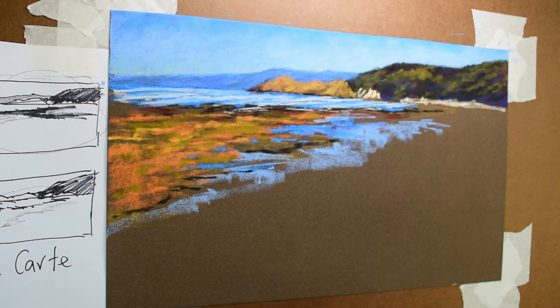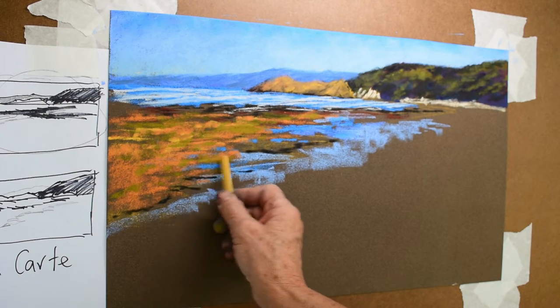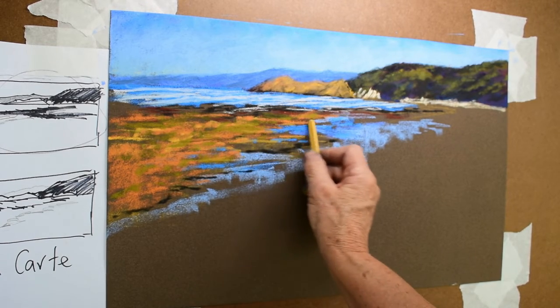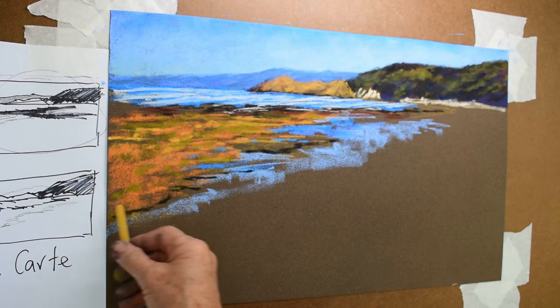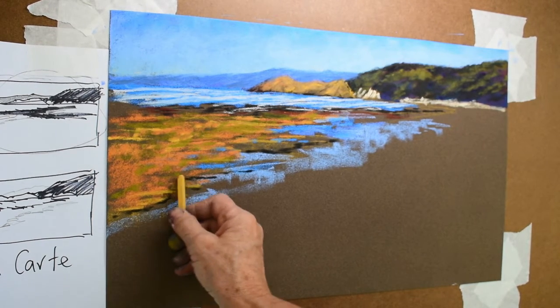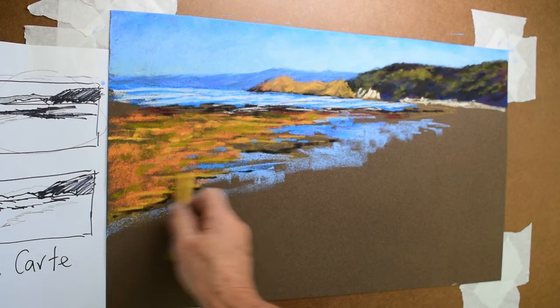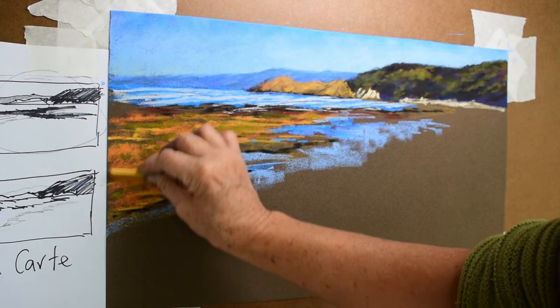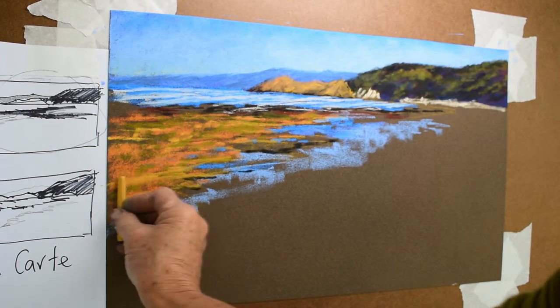And then I need to go back into those rocks. I might do a little bit of drawing in here as well to sort of create some edges, some of the flat sections.